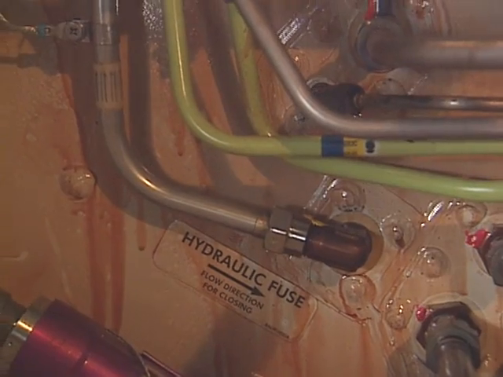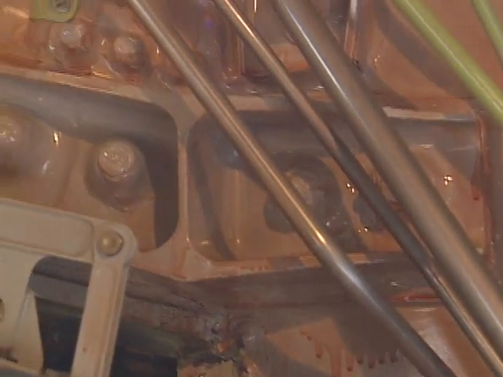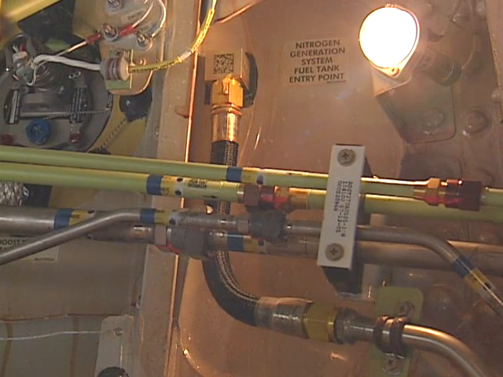Then it goes up the forward wall of the wheel well and penetrates the rear spar into the fuel tank. The rest of the NEADS components are inside the fuel tanks and will not be shown in this program.